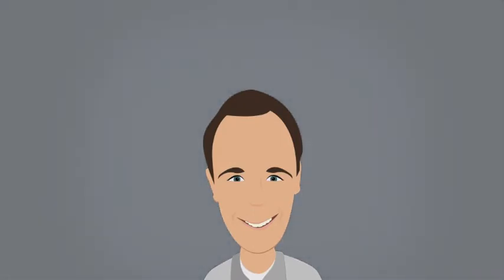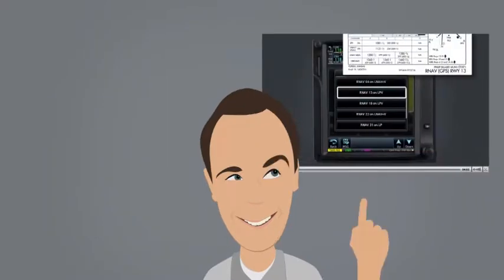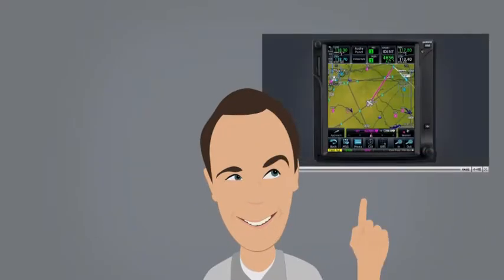But in case you are new to the course or haven't been back for a while, I wanted to point out some recent changes. We've added a new lesson in the approach phase of flight which describes the process for determining approach minima for RNAV approaches.